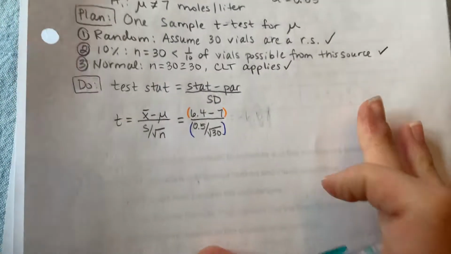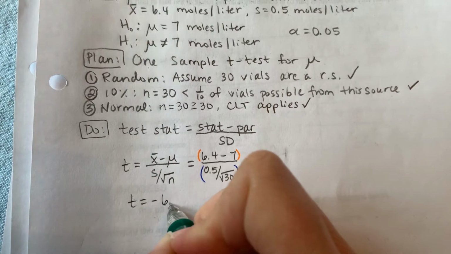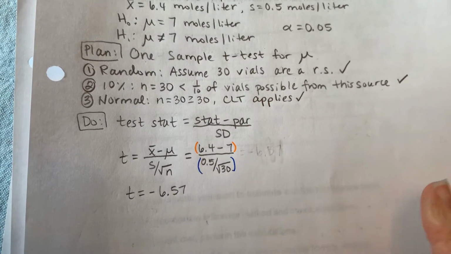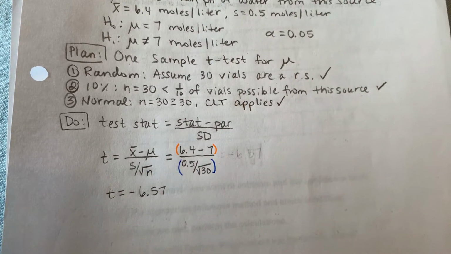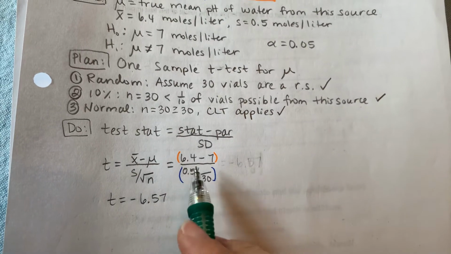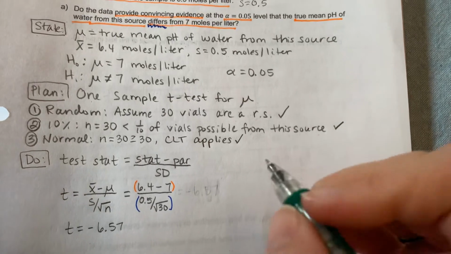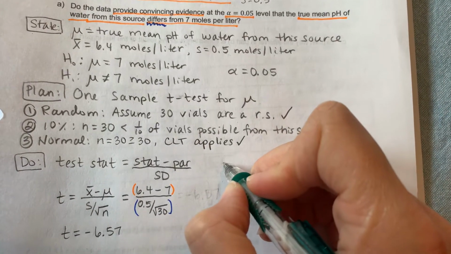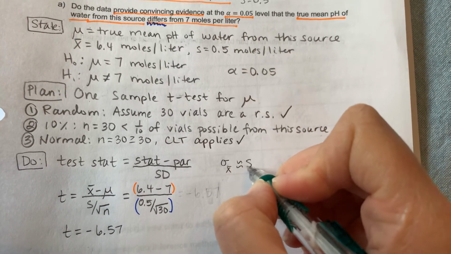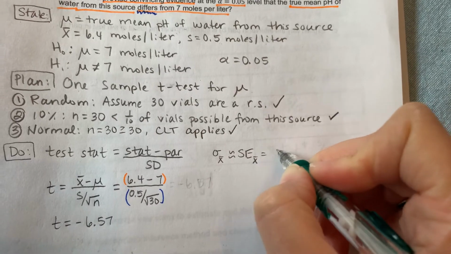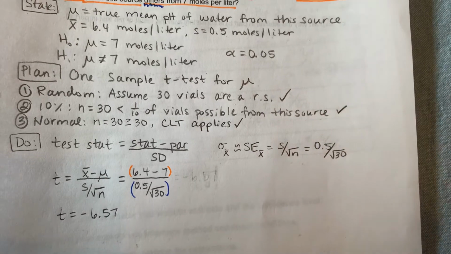Already I'm thinking, with a z-score, or sorry, it's not a z-score, it's a t-value. With a t-value that large, this is probably going to be a very small p-value. This means that my sample mean of 6.4 is 6.5 standard errors below the mean, because it's negative. So let's sketch that picture really quick. Before we can sketch the picture though, we do need to know our estimate for the standard deviation for x bar. Remember, we use the standard error to estimate that, and that's s divided by the square root of n. So what is 0.5 divided by the square root of 30?